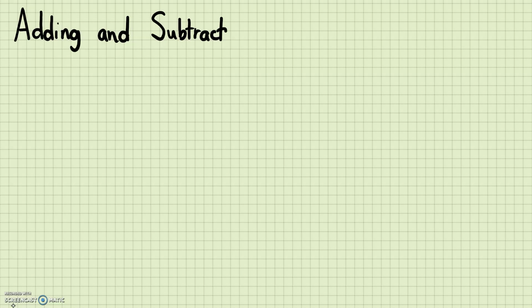Okay, adding and subtracting polynomials is a little bit different from multiplying polynomials. And I think with most other cases, addition and subtraction is a little bit more complicated than multiplication.